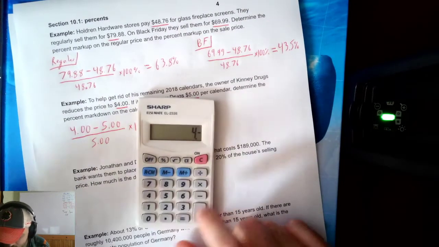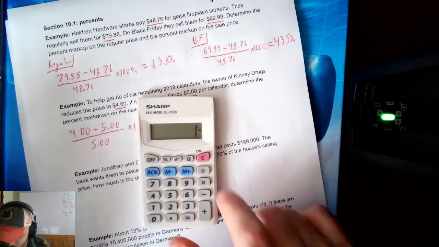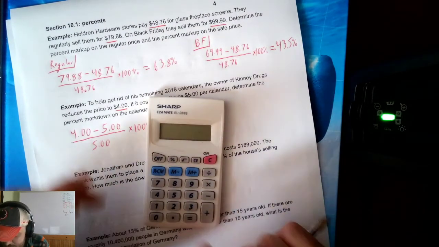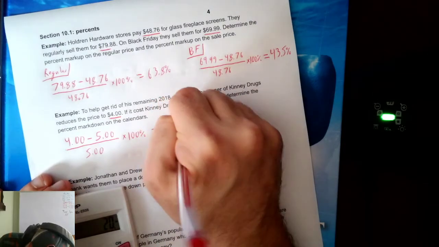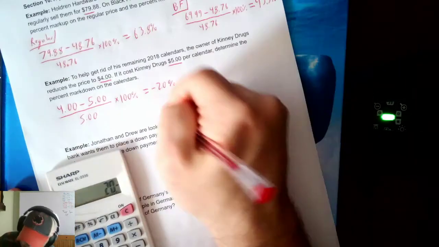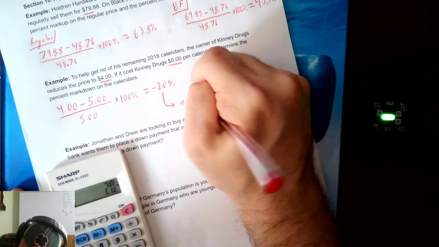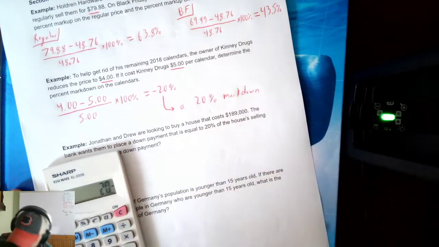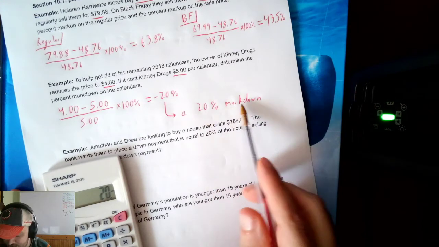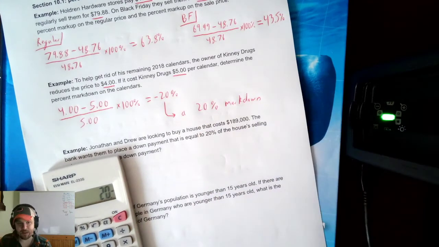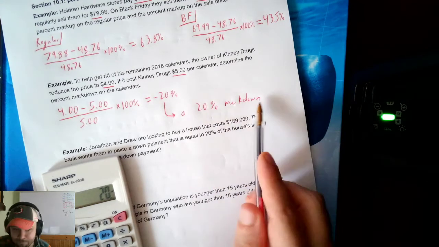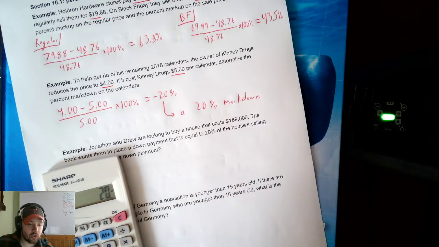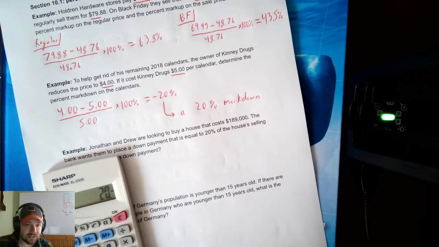4 minus 5 is negative 1. Oops, 4 minus 5 is negative 1, right? Divided by 5 is negative 0.2 times 100 is negative 20%. So be careful. This would translate to the phrase a 20% markdown, right? The down implies the negative part. So if the word markdown is there, the 20% is assumed to be negative, right? That's how we would write this in an English sentence.